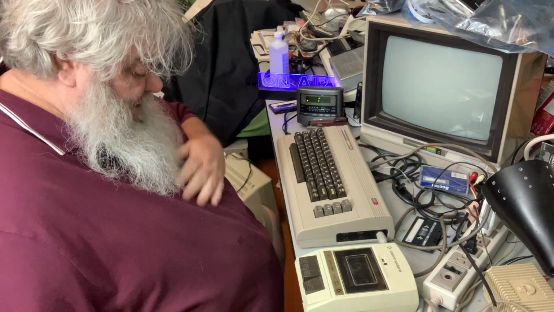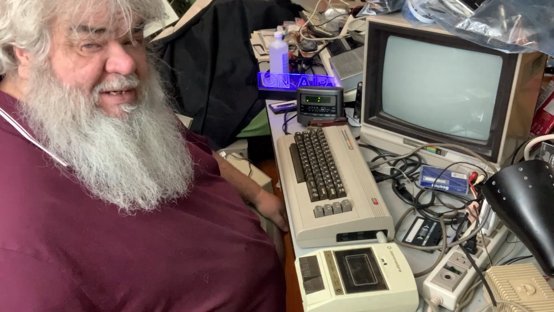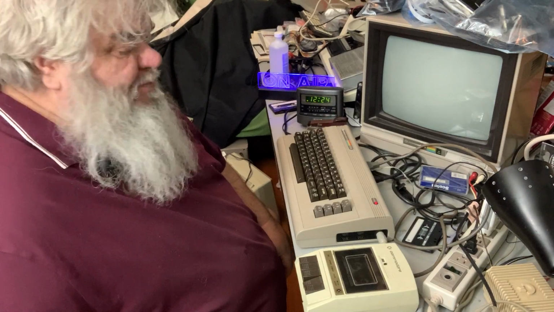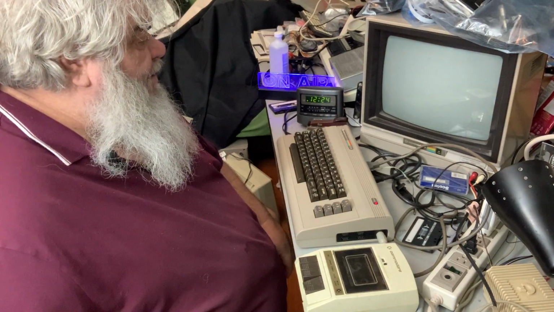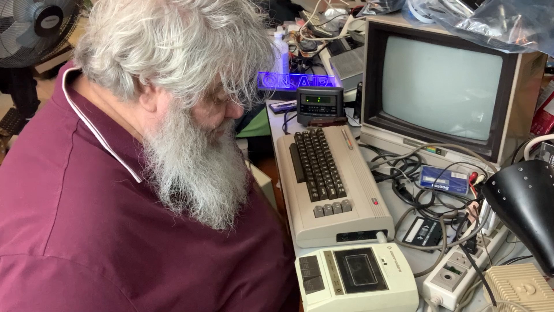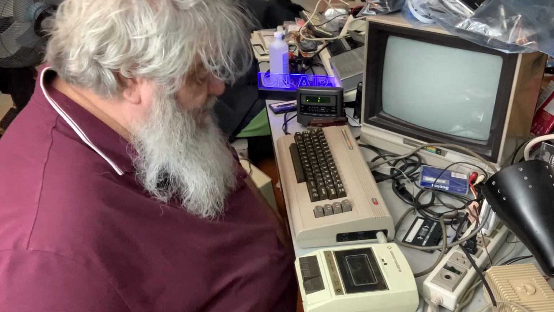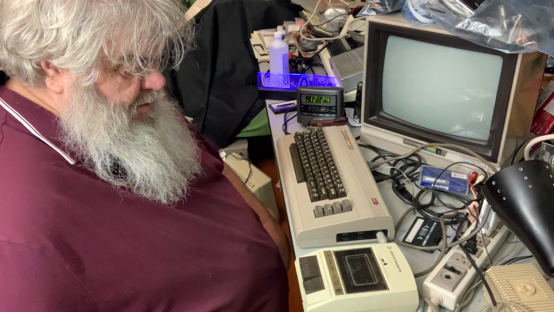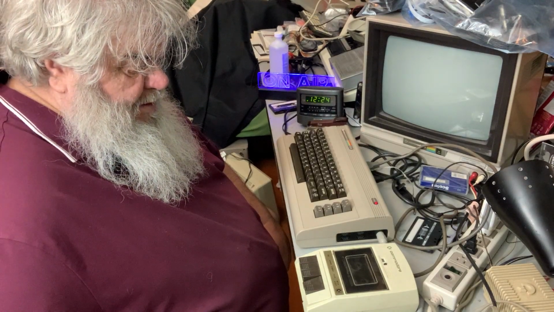There's this legend supposedly that Chuck Peddle figured all this out, and then kind of forgot how he did it, but it worked. We should be there soon. We should be there soon.